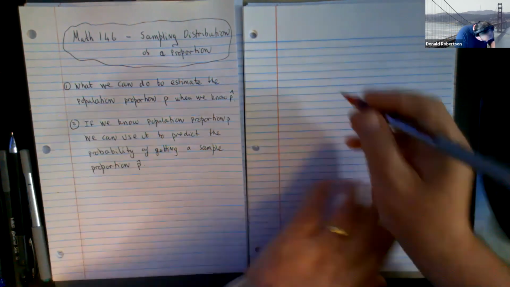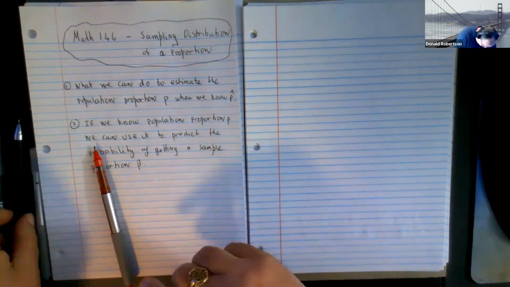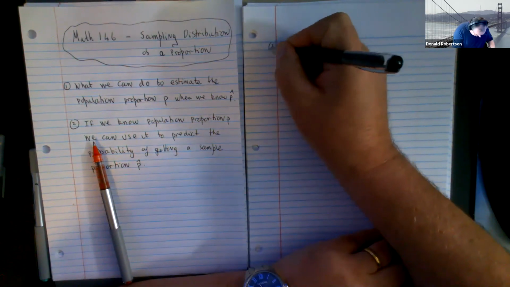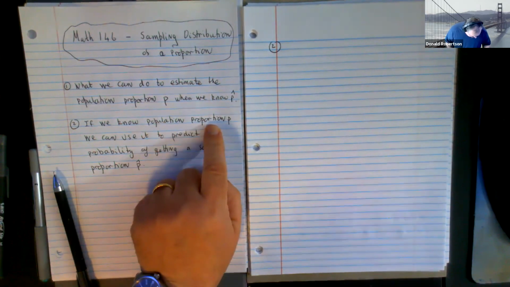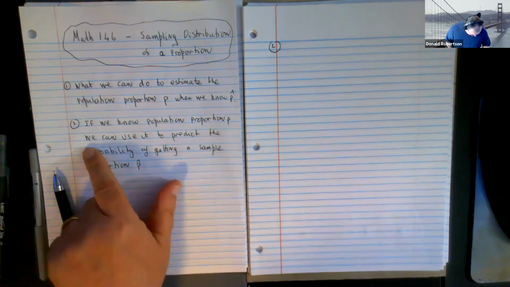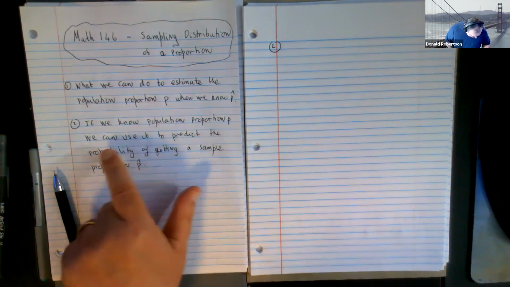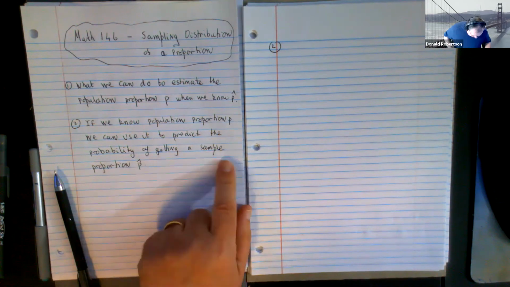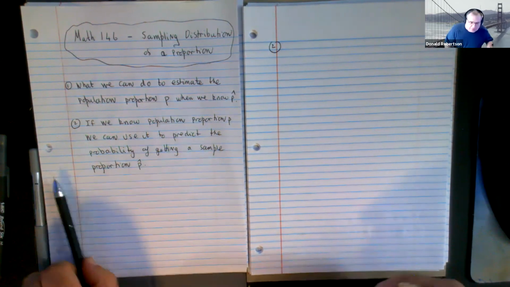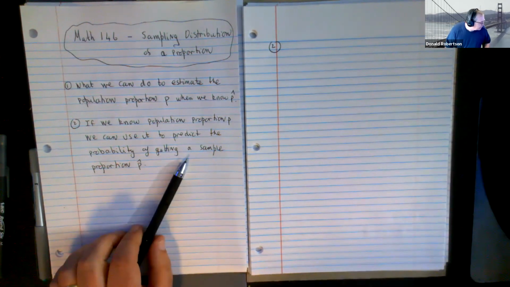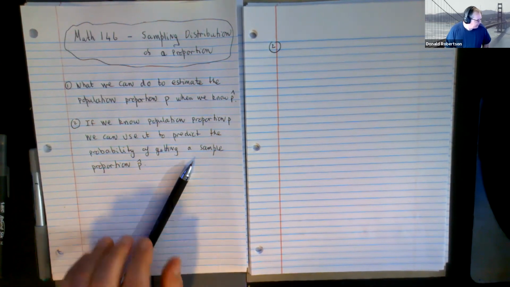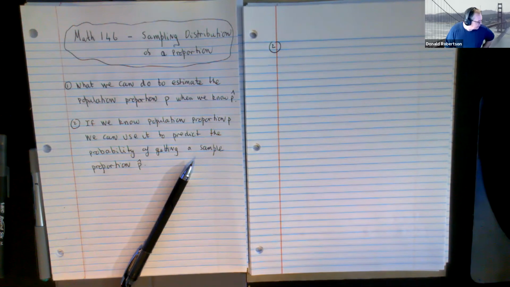Now we're going to look at the second group of questions. Suppose you know the population proportion P. You can use this to predict the probability of a particular sample proportion being the value that it is. Right, that's vague, so I'm going to find a question that does that to kind of show you how it works.